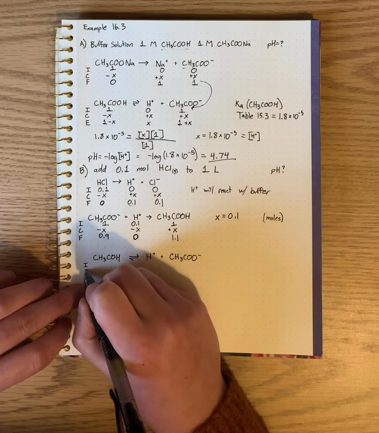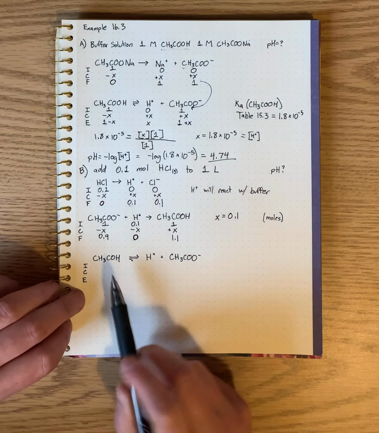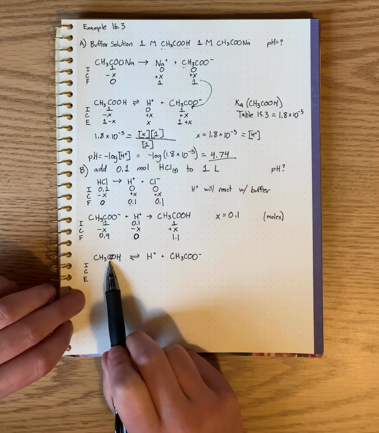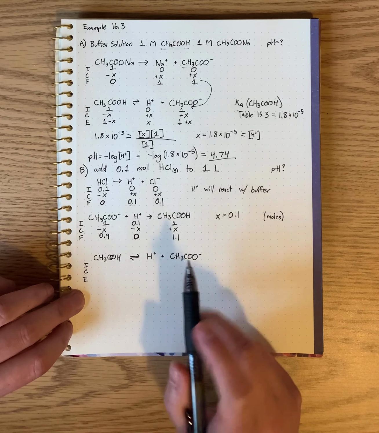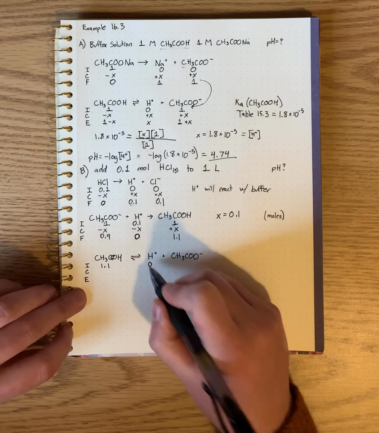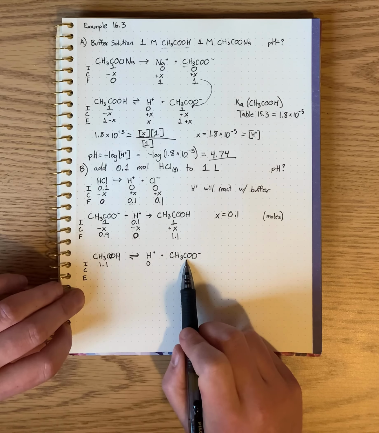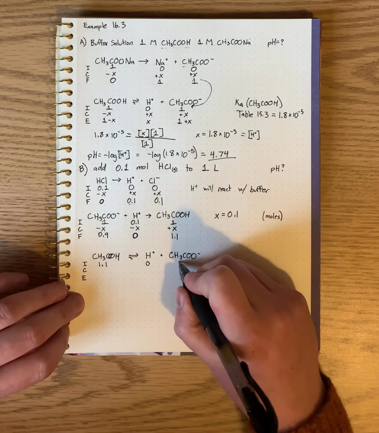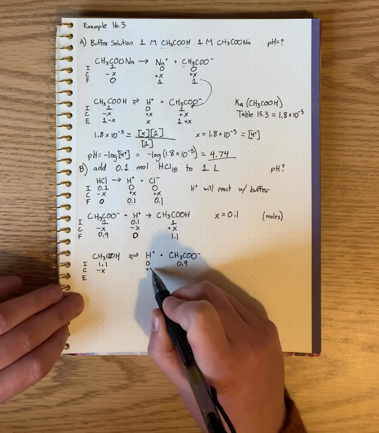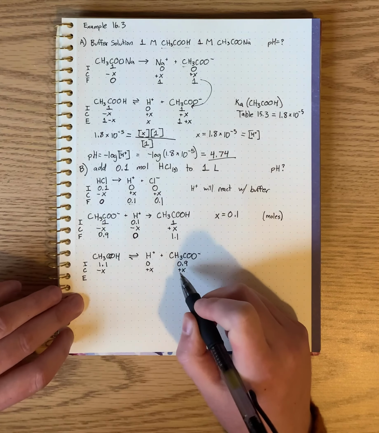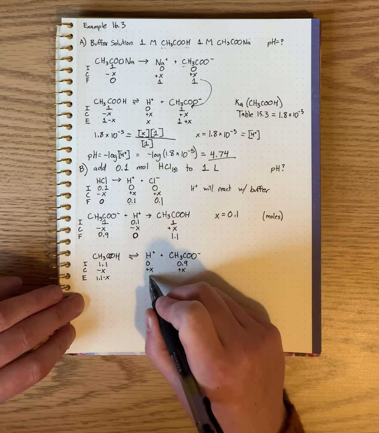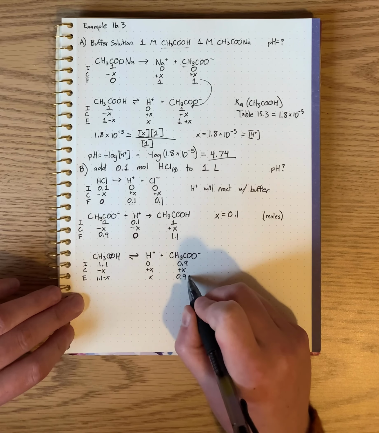So this is going to be an ice table. Our initial concentration of this is going to be our 1.1 that we got right here. Our initial concentration of hydrogen ions is 0, and our initial concentration of acetate ions is going to be 0.9 from here. Our change, we are losing X here, gaining and gaining. And our final, we are going to say that this is 1.1 minus X, X, and 0.9 plus X.